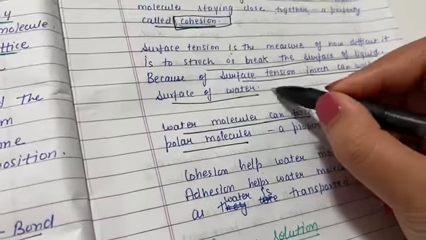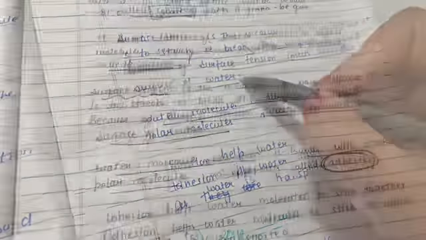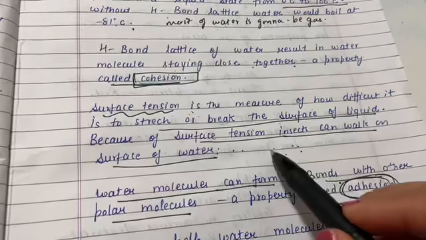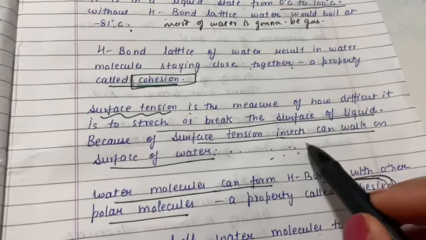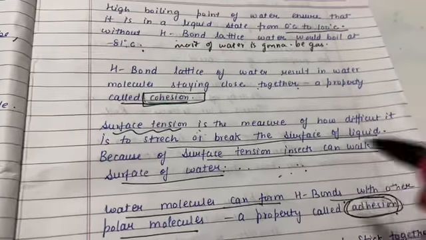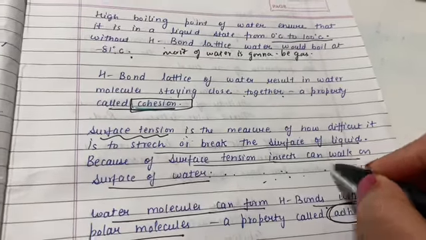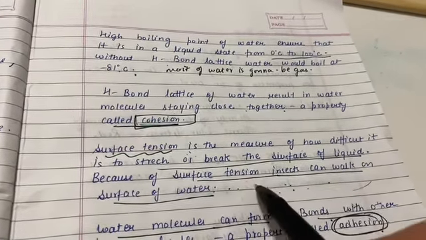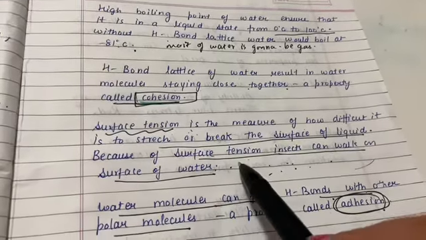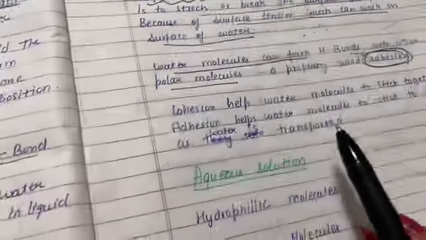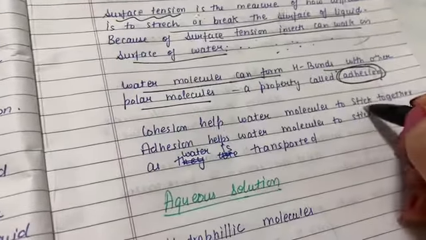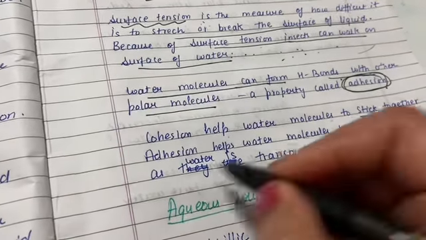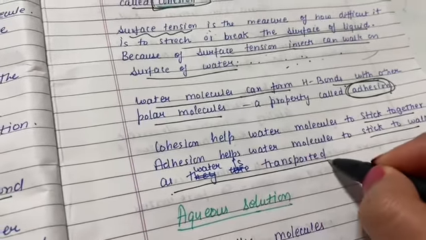And I would like to make one more point here about surface tension. A water molecule can form hydrogen bonds with all three other molecules except on the part which is exposed to air. That's why there is a very strong force of attraction at the surface of water, which helps insects walk on the surface of water. Cohesion helps water molecules stick together. Adhesion helps water molecules stick to the walls as water is transported.